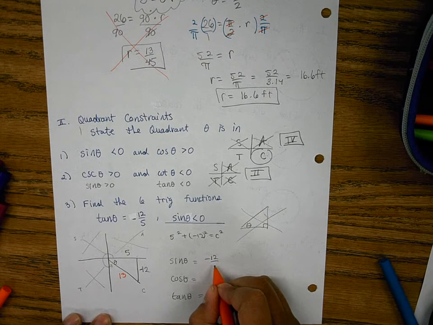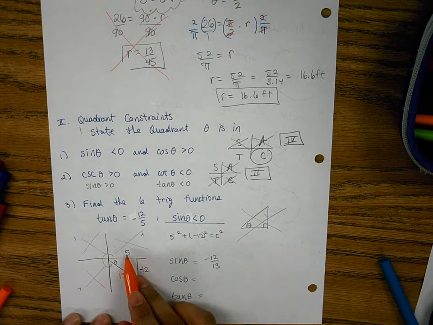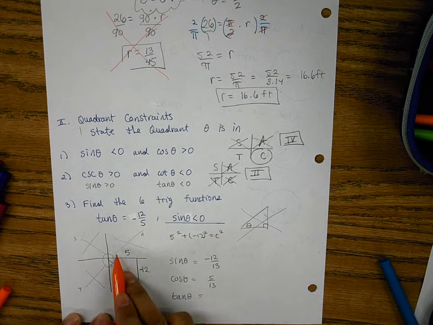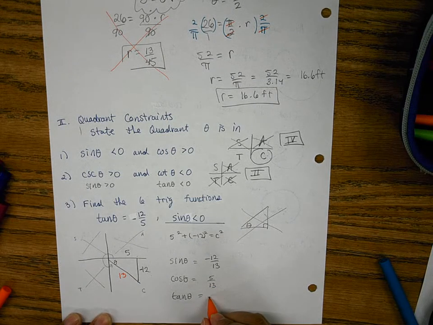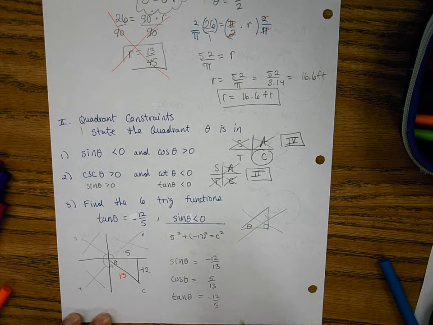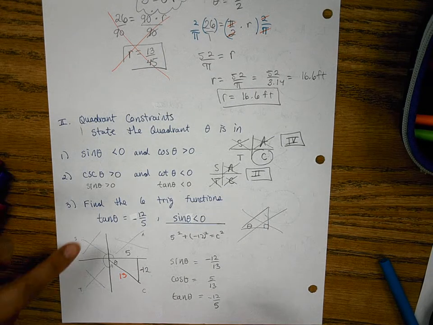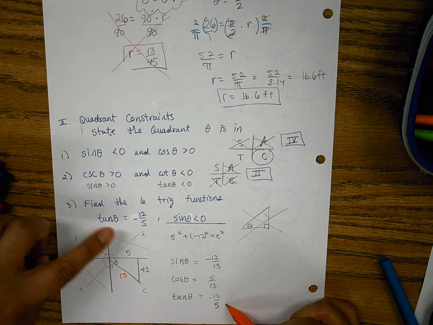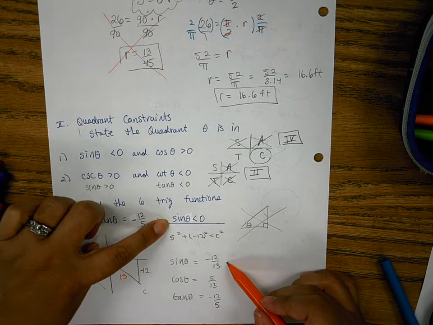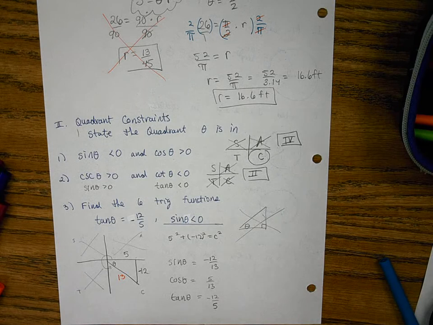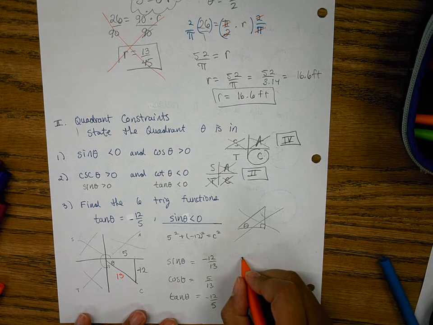Sine is opposite over hypotenuse. Cosine's adjacent over hypotenuse. And tangent's opposite over adjacent. And indeed, it came out where tangent's negative 12 over 5 and sine is negative, and that is indeed what ended up happening.